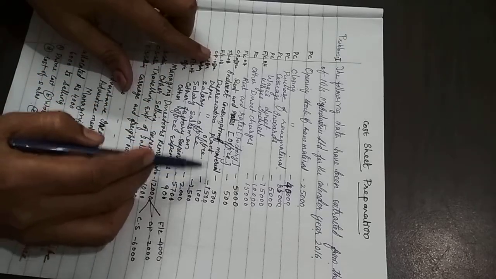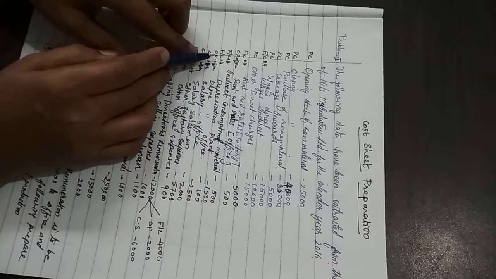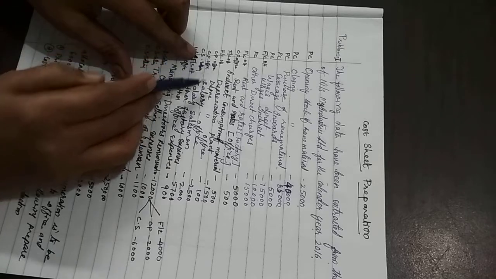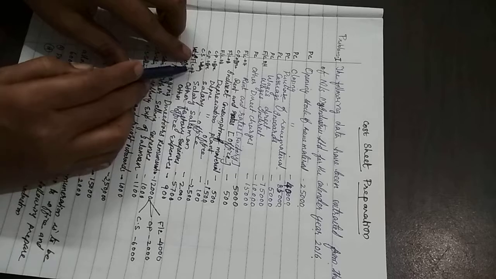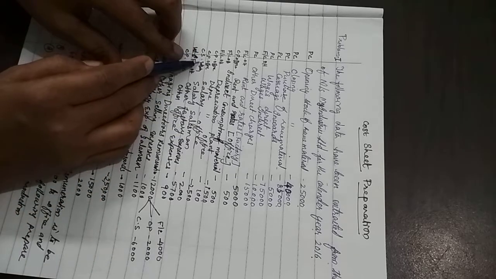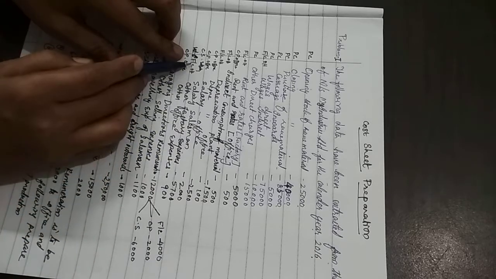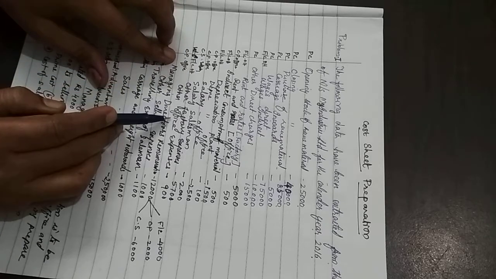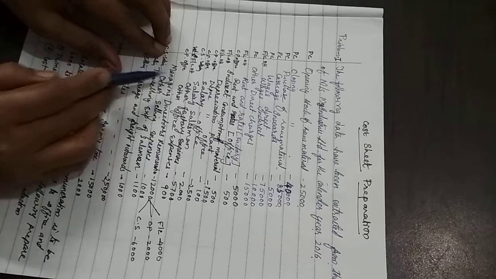Depreciation plant is also factory overhead. Depreciation office comes under cost of production, that is office expenses. Salary office is also office expenses. Then salary to salesman comes under cost of sales, selling overhead. Other factory expenses come under factory overhead. Other office expenses come under office expenses.